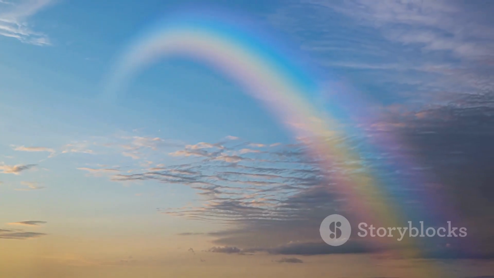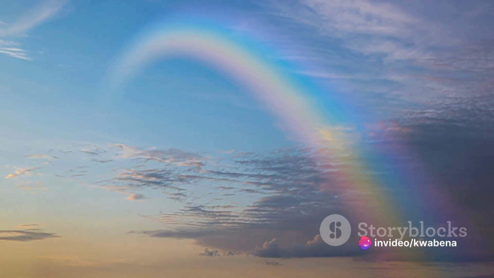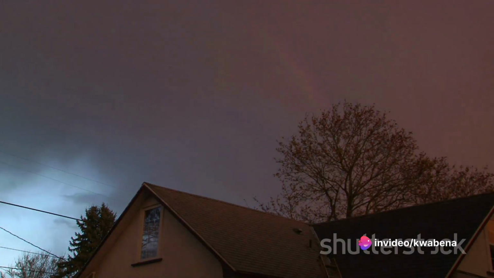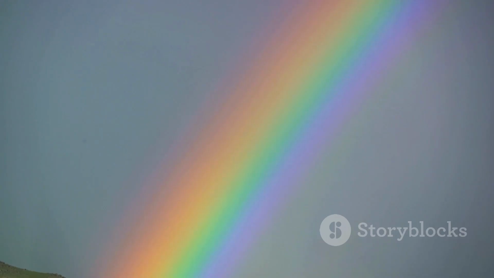Now, to photograph them, a wide-angle lens is your best friend. It can help you capture the full arc of the rainbow. Remember to play with the exposure settings, as rainbows can be faint or vibrant. Overexposing the shot might wash out the rainbow, while underexposing can help the colors pop.